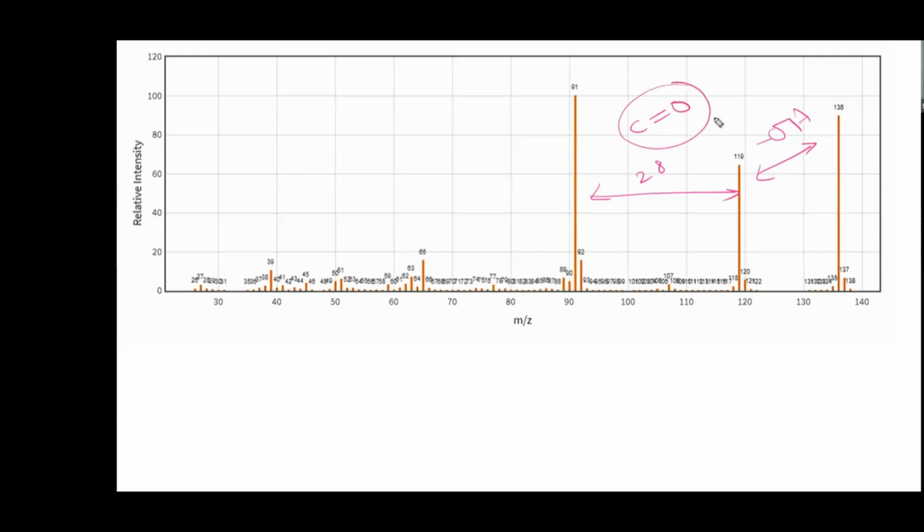So when you see a C double bond O, and when you see an OH, then you should think that it is possibly, not necessarily mandatorily, but possibly a carboxylic acid, okay, because that together is 44, 45, and that is 17 and 28. Therefore, this could be a carboxylic acid, okay, all right.